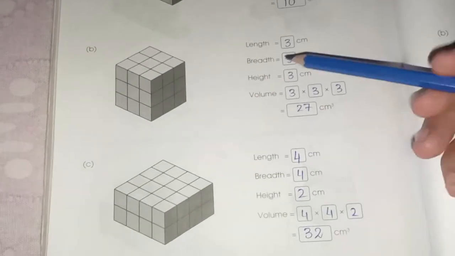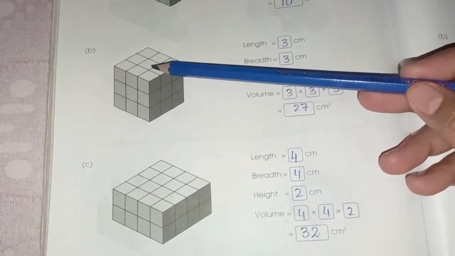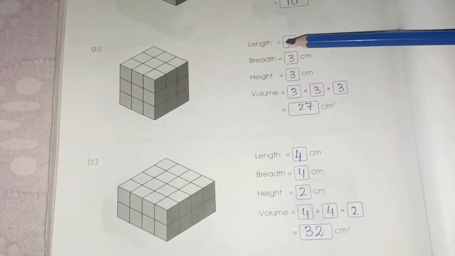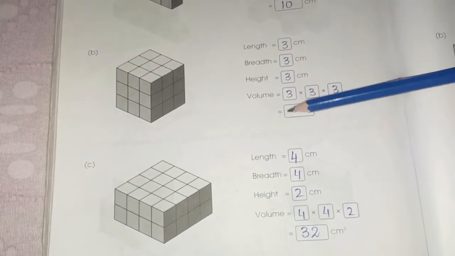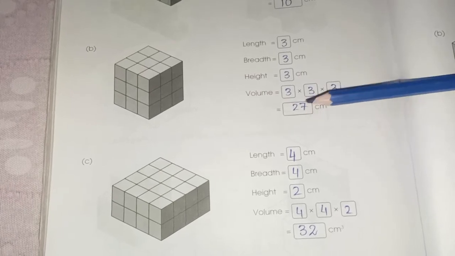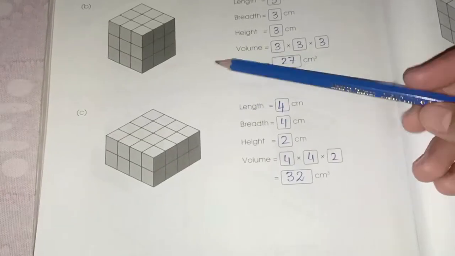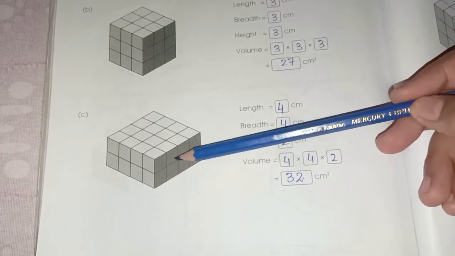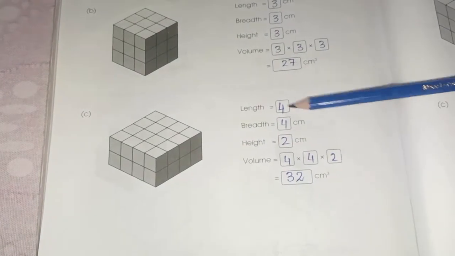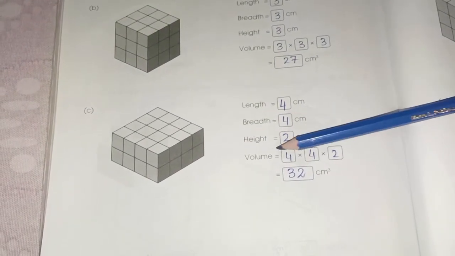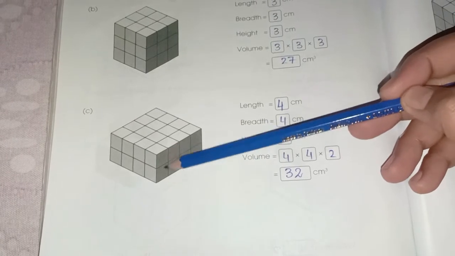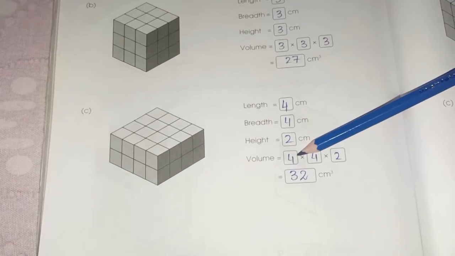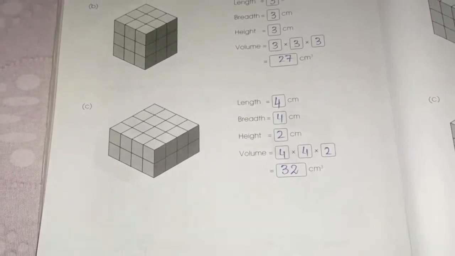Again, as we can see, this is a cube. A cube has all the sides equal. So that's why we have the same length, breadth and height. When we multiply all the numbers, we get the answer 27. Here we have a cuboid. A cuboid is in a rectangular shape and a rectangle has equal opposite sides. That's why the length and the breadth are 4 and the height is 2. This is the height, this is the length and this is the breadth. Volume is 4 fours are 16, 16 twos are 32.